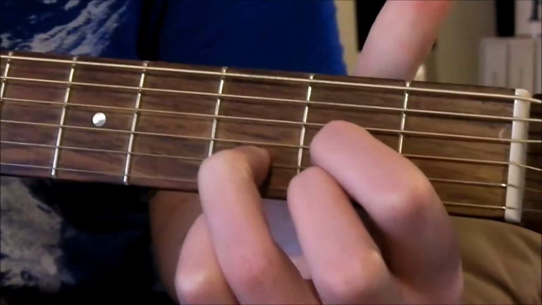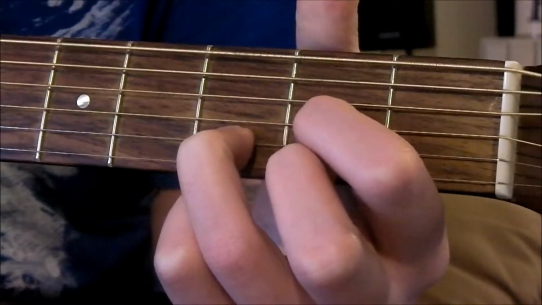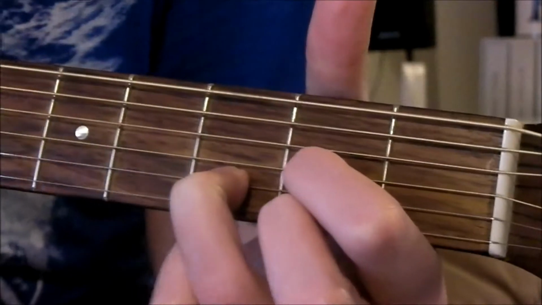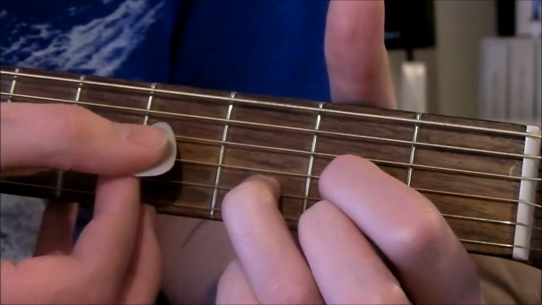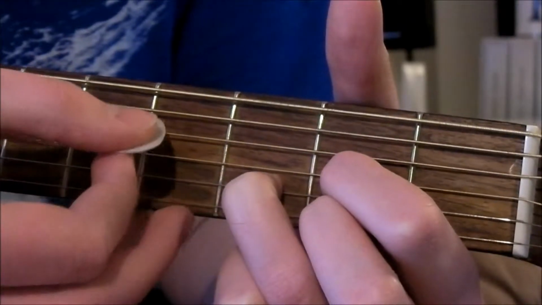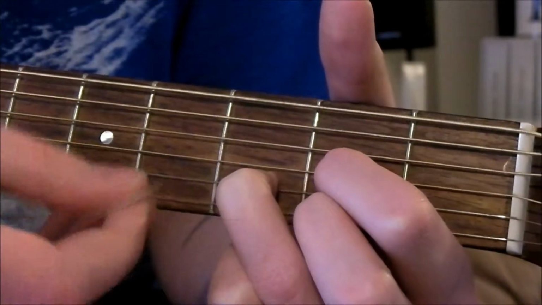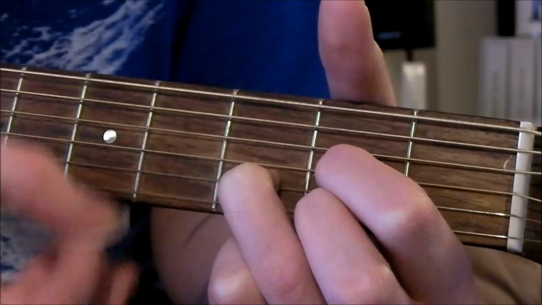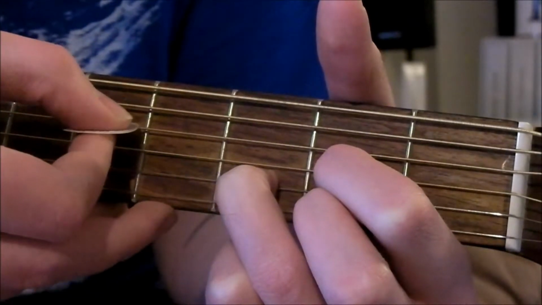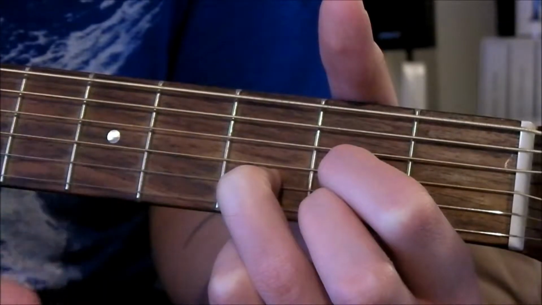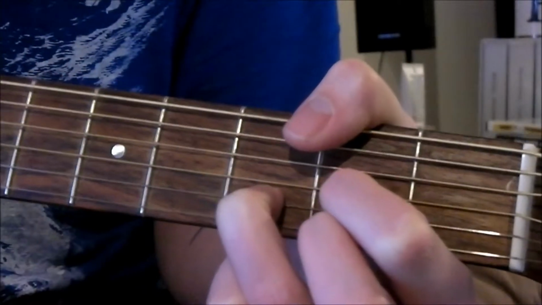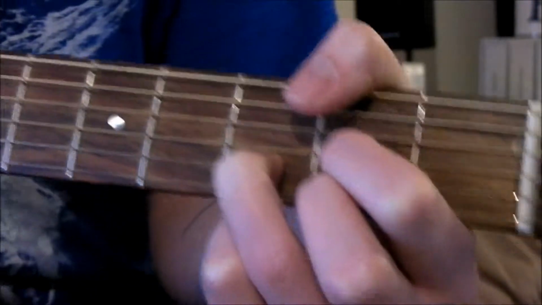And again, we're starting on the fourth string and strumming down. Again, if you can see my pick here, this string right here, and strum down. And same thing with this chord, strum it once, and then pick in each individual note. That's the D chord.